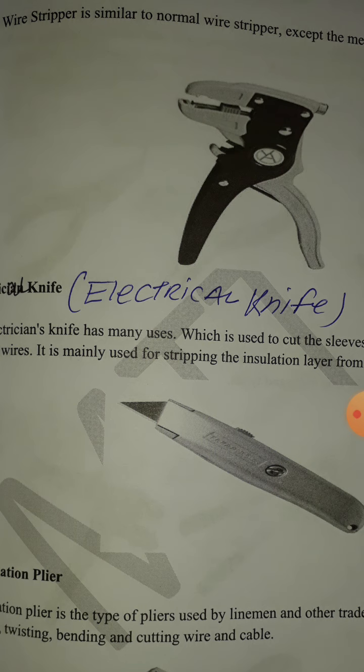And electrical knife we need to remove the insulation of long cables, cutting the cable for termination time. If you want to put it inside the panel, only as much insulation as needed is removed inside the panel, outside insulation is not needed.